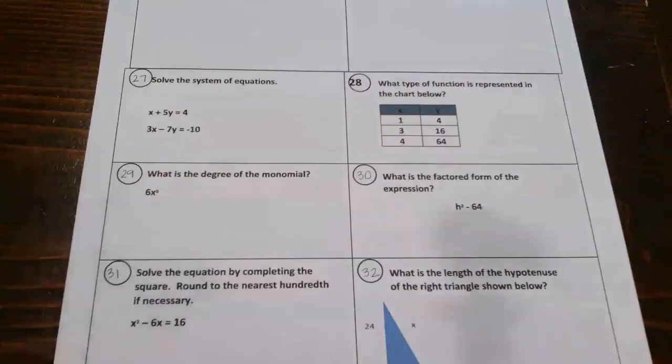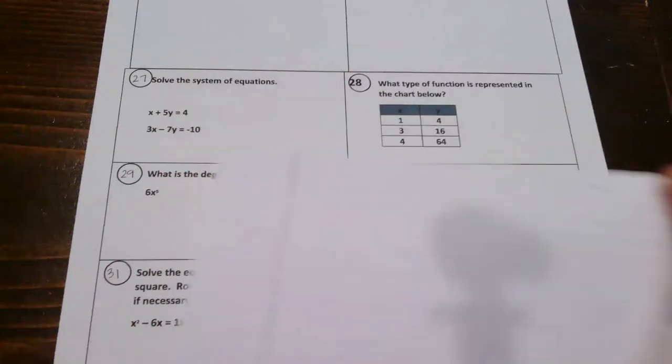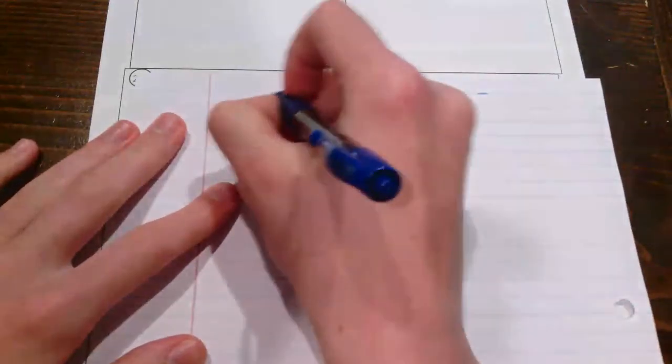Now, we're going to move on to number 26. So, how we're going to solve number 26 is we're going to divide 12x to the third minus x squared plus 4 by 3x plus 2. So set it up like you would a normal division problem. I like to call it a house. So we're going to put 3x plus 2 on the outside of the house, and 12x to the third minus x squared.